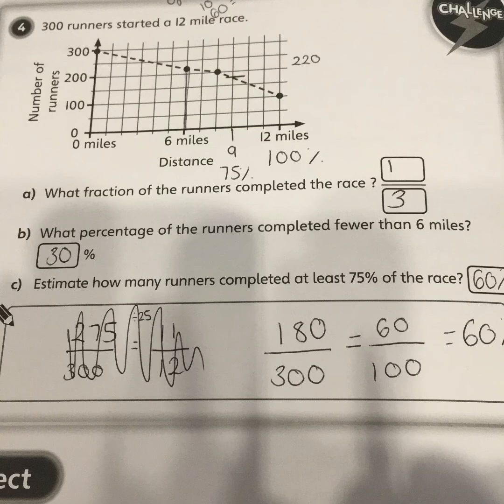So then you need to work out that as a percentage or as a number. So really I think you could have got away with 180, but the answer book wants you to have it as a percentage. So 180 out of 300 is the same as 60 out of 100, which is 60%. But if you'd put 180 runners, I'd give you the mark as well, because I don't think that's very clear. So either 180 runners, which is 60% of the runners.